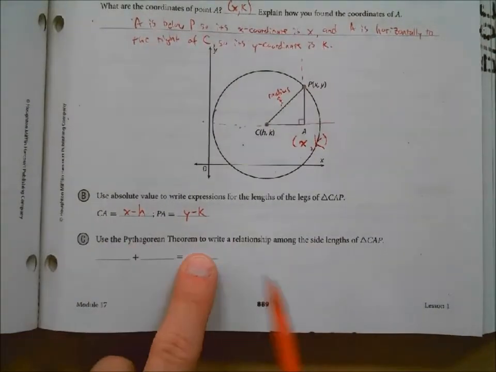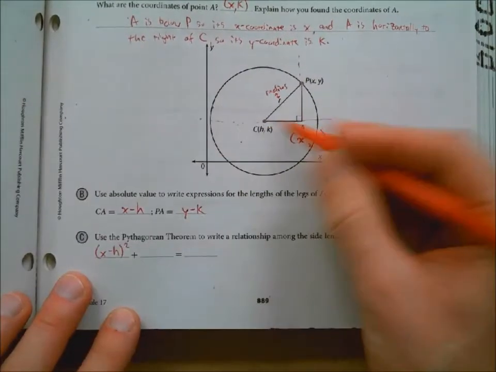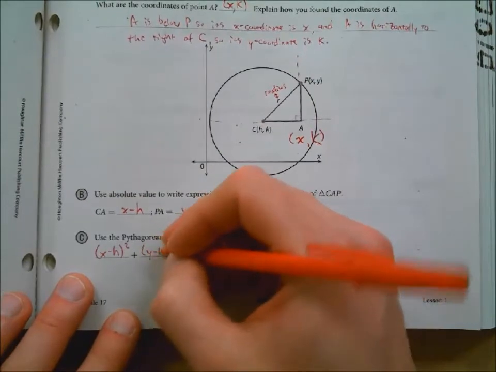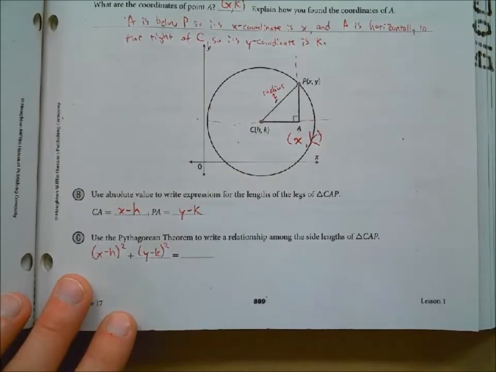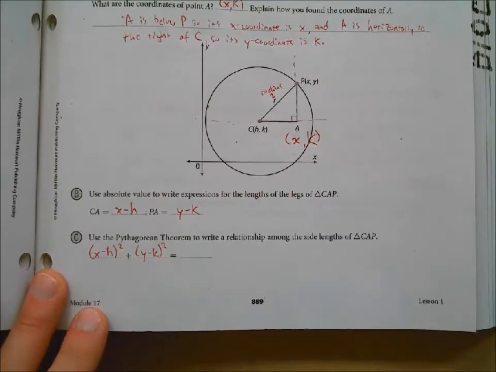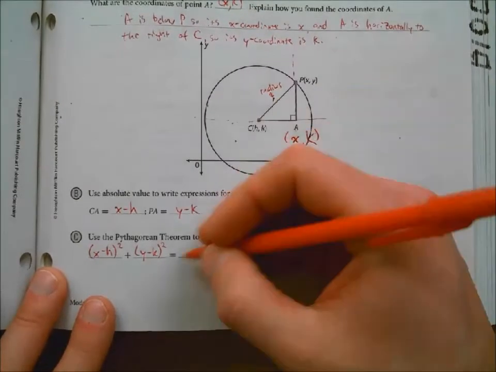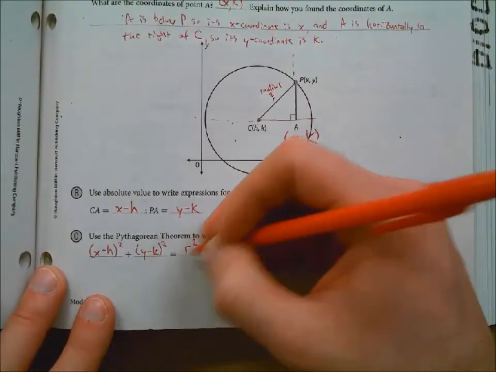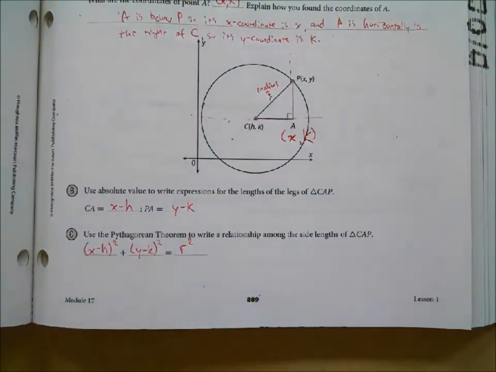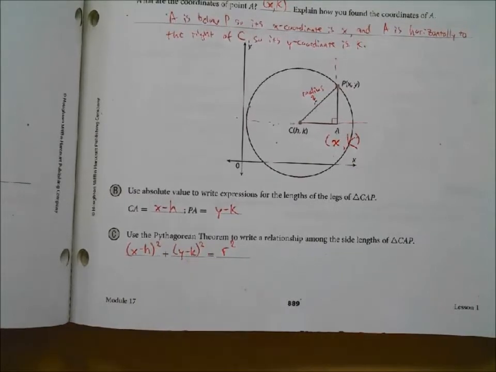So according to the Pythagorean theorem then, what can we write? Well, we can write leg squared, (x minus h) squared, right? CA is one of the legs. PA is the other leg, (y minus k) squared, equals, what's the hypotenuse? r squared, right? Radius squared. There's the equation for our circle. (x minus h) quantity squared plus (y minus k) quantity squared equals the radius squared.